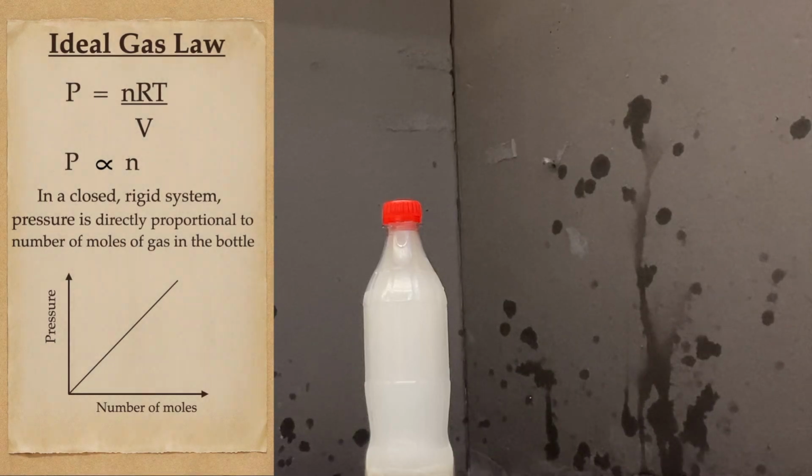Once the bottle is sealed, the pressure inside builds rapidly and directly proportionally to the number of moles of gas as my liquid boils. This increase in the number of particles in a closed, rigid container increases the pressure according to the ideal gas law, and the higher pressure eventually ruptures the bottle.